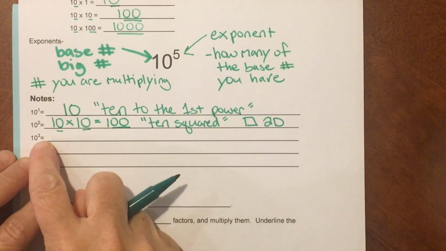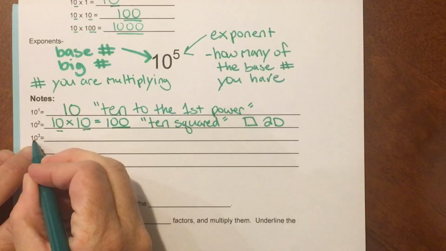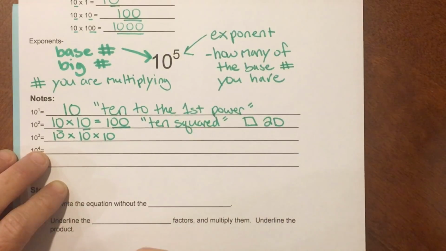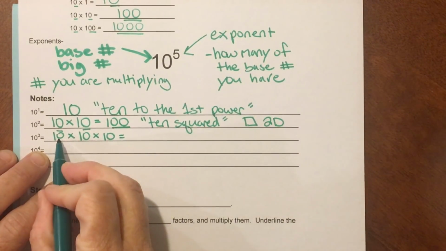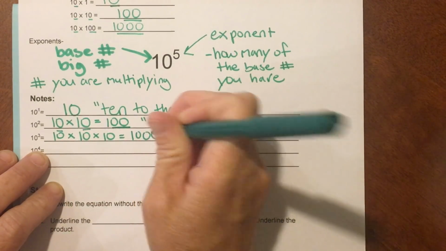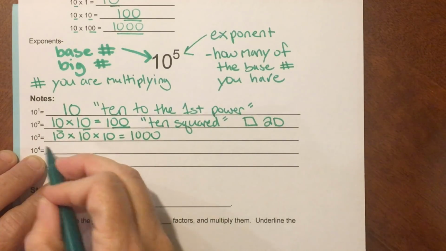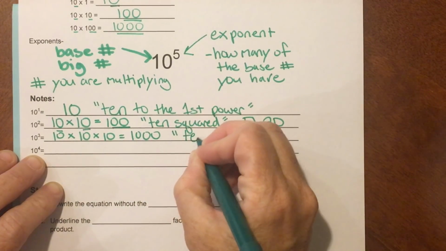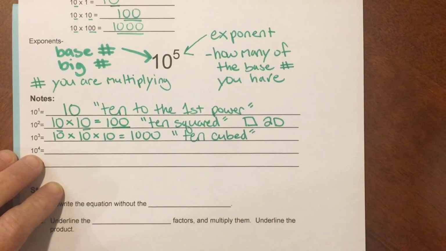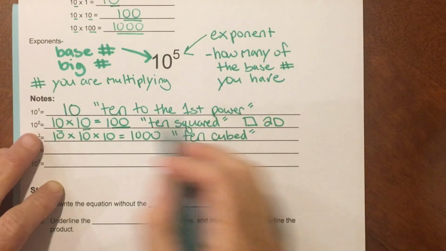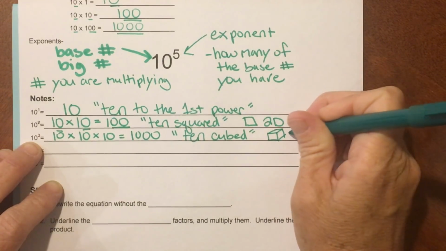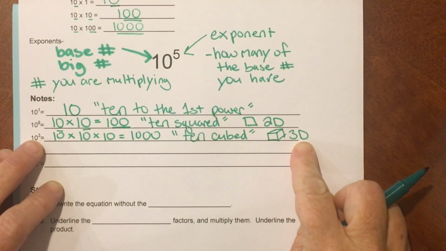Okay, our next one is 10 with a little exponent 3. So again, this means I'm multiplying tens, but the 3 means I'm going to multiply 3 of them. So think if you can guess what my answer is going to be. If I have 3 zeros in my factors, my answer is going to have 3 zeros as well. And I read this one as 10 cubed. Now before I write it, start thinking if you can guess why. Well, a square was a 2D object. A cube is a 3D object.